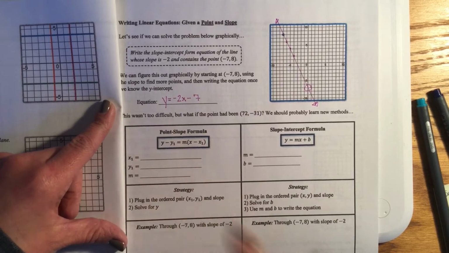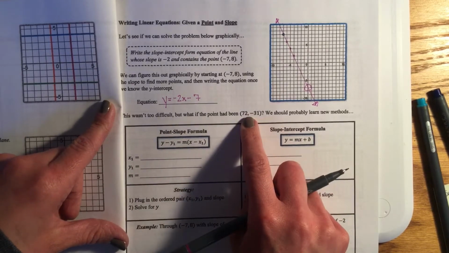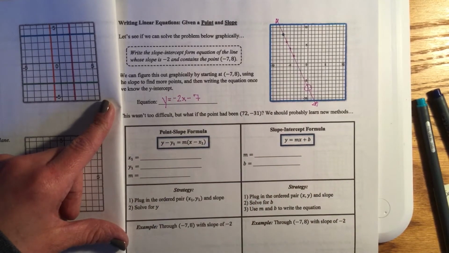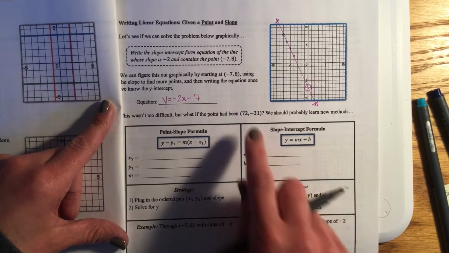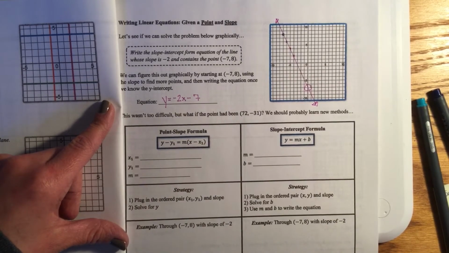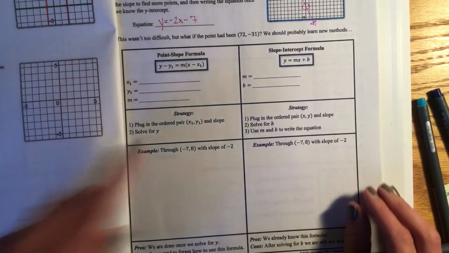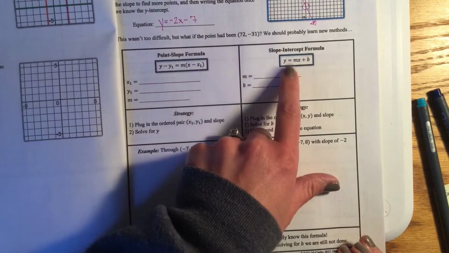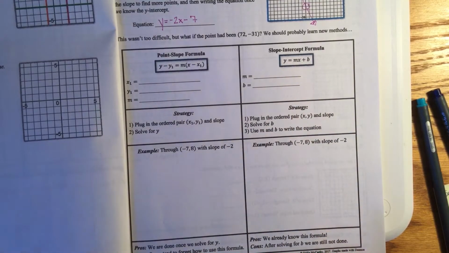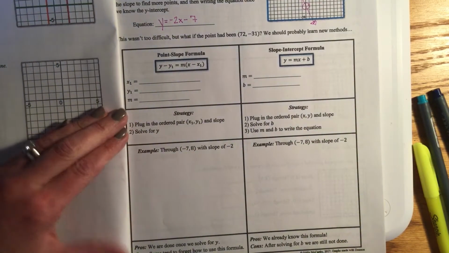So this wasn't too difficult, but what if we had the point (72, -31)? We probably need to use a different method because we cannot put that point on our little graph. So I'm going to show you two different ways to do this. One using our new point-slope form, and the other one kind of going back to that slope-intercept form.